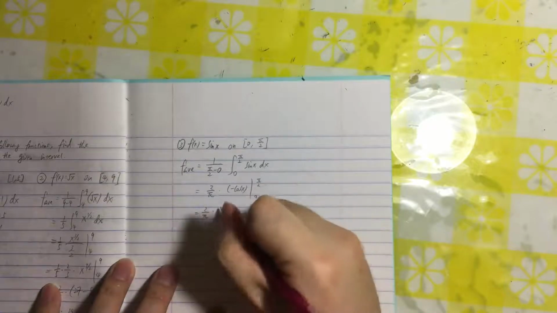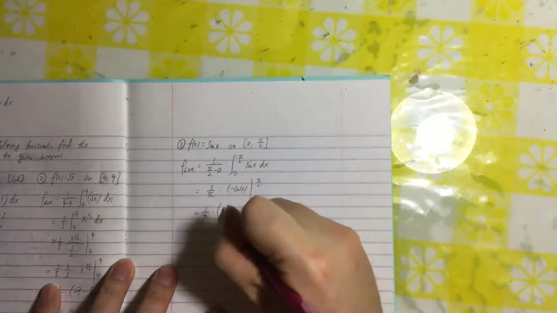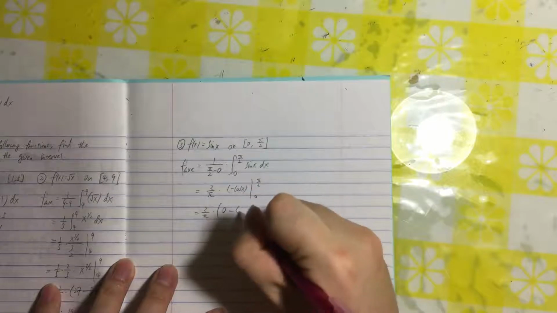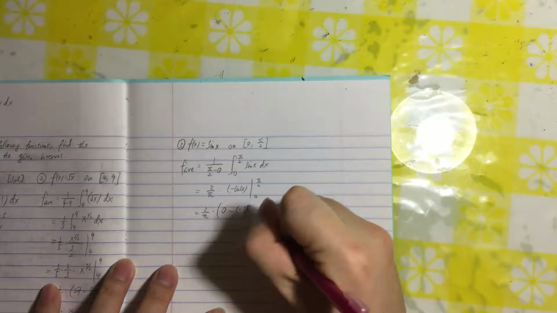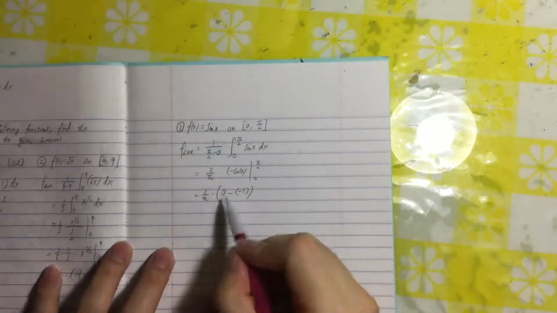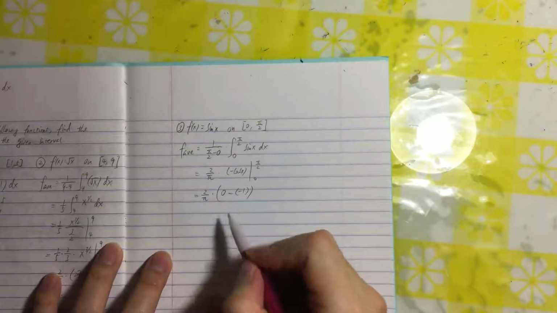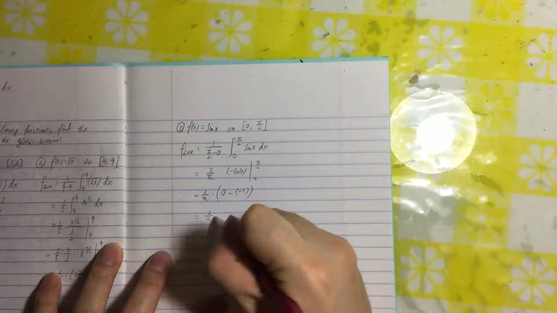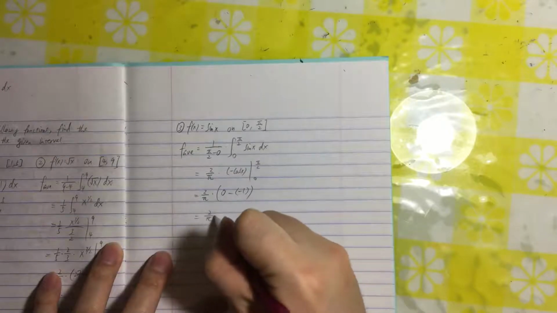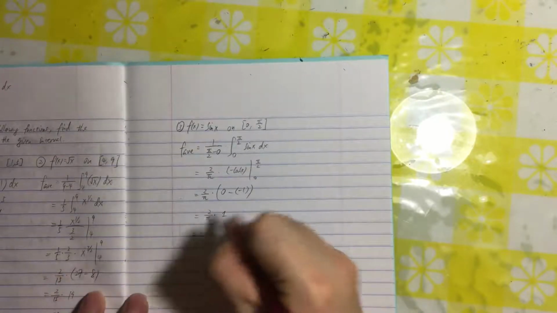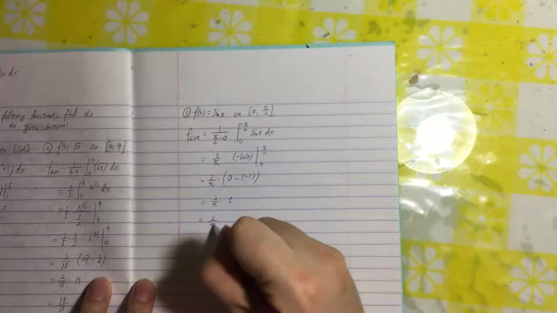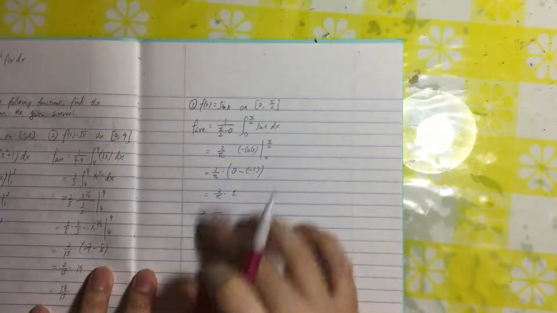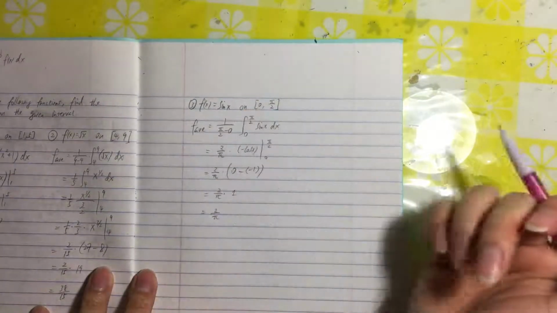If I plug in pi/2, cosine pi/2 is 0. If I plug in 0, cosine 0 is 1. 0 minus negative 1, double negative is positive 1. So I get 2 over pi times 1, which is 2 over pi. That's the average value of the function on the interval from 0 to pi/2.